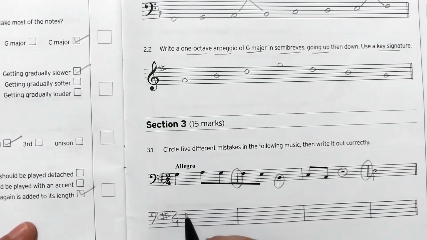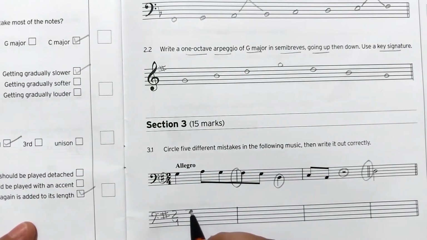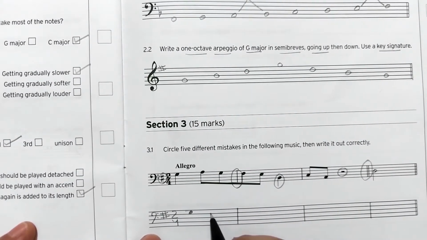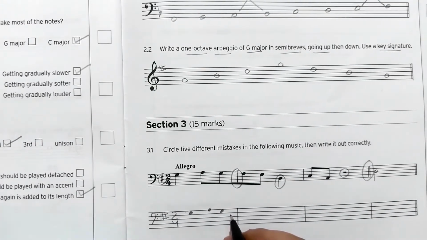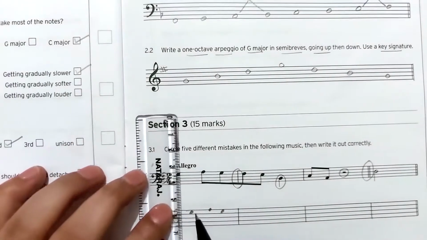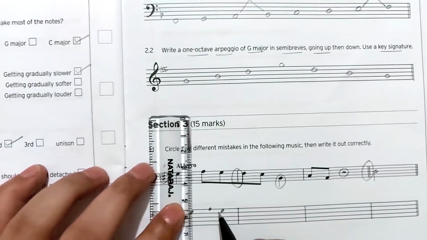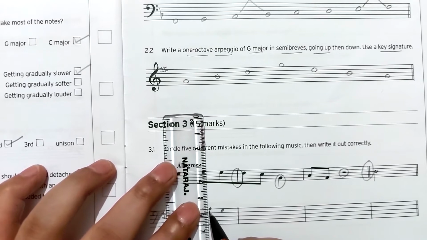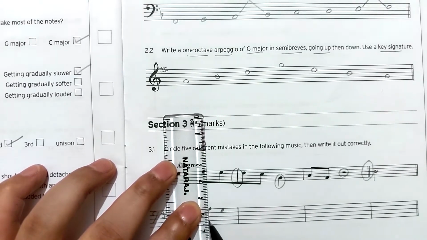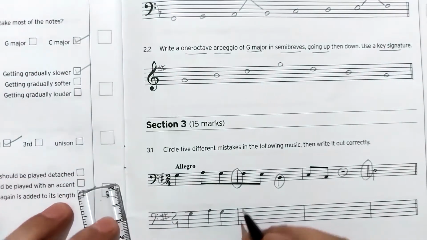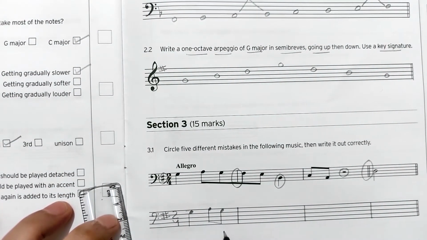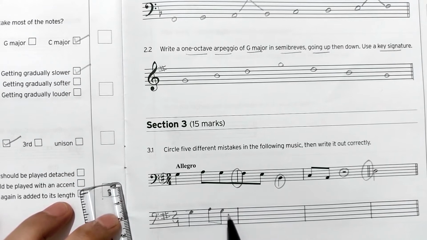So we make this note, then 2 notes. Now this should be till here. They should make a bar with these two, not all together. They should be separate.